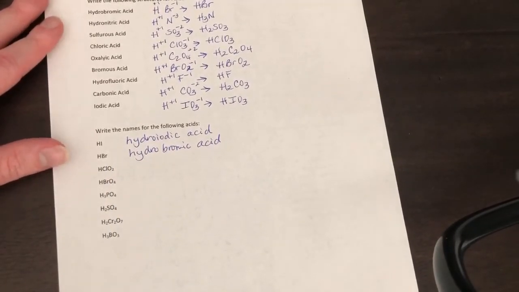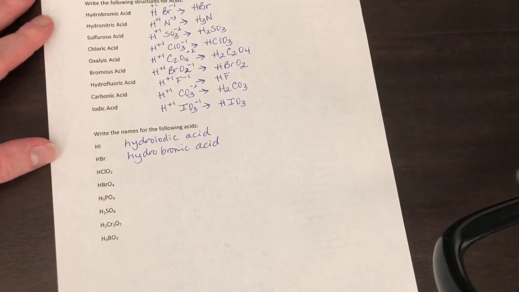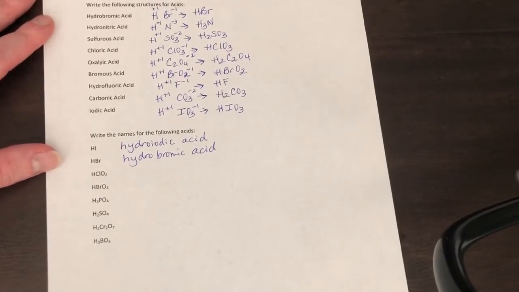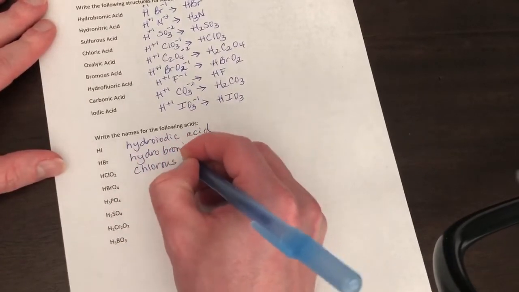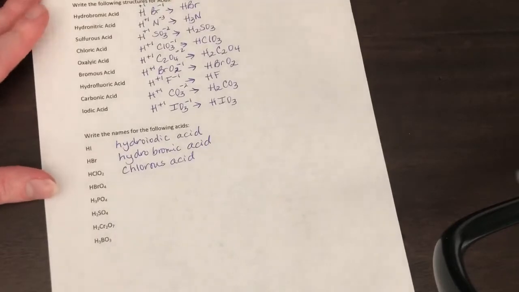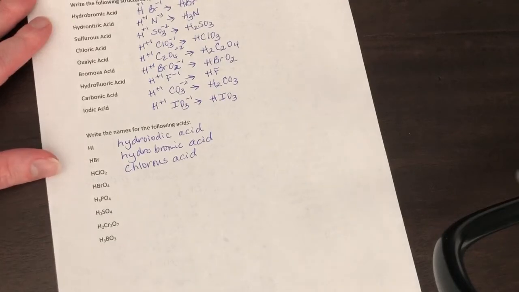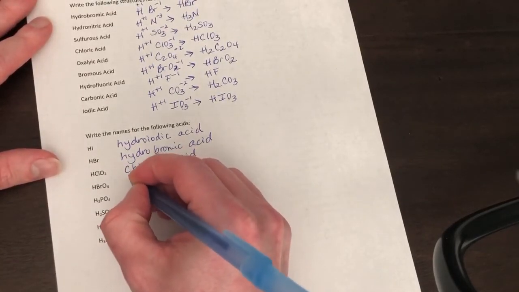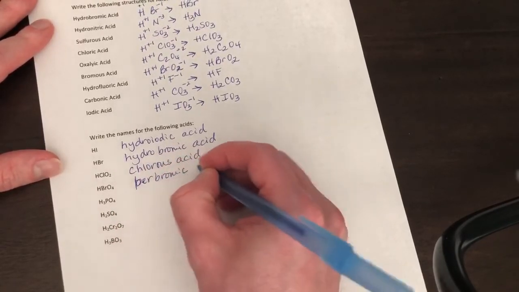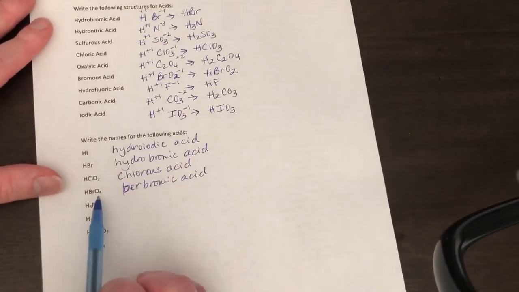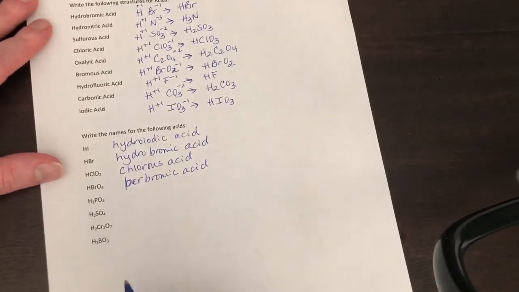HClO2, well, there's 3 elements in it, so we don't use hydro for any of these down here. ClO2 is chlorite, so we're going to change the ITE to OUS. So this is chlorous acid. BrO4 is the perbromate ion. We're going to change the ATE to IC, so this is perbromic acid.